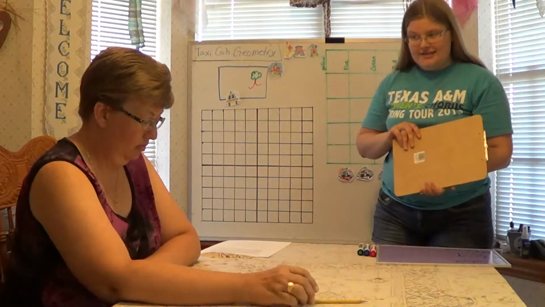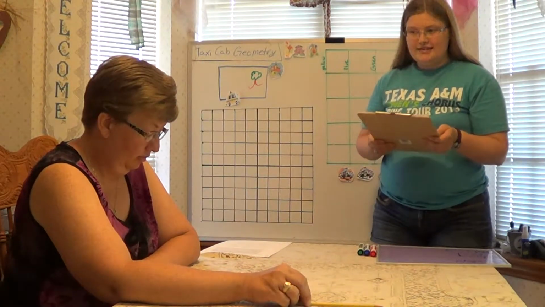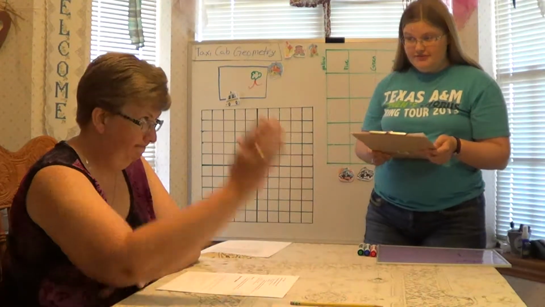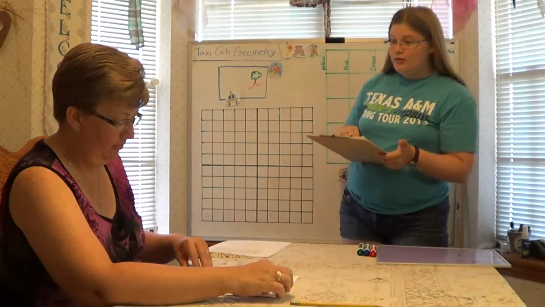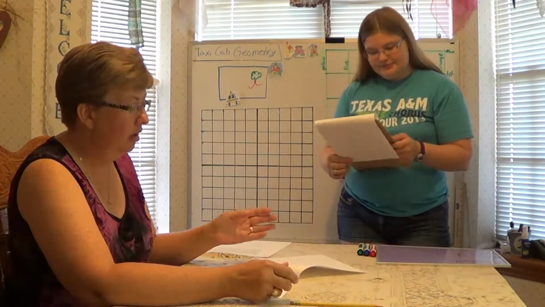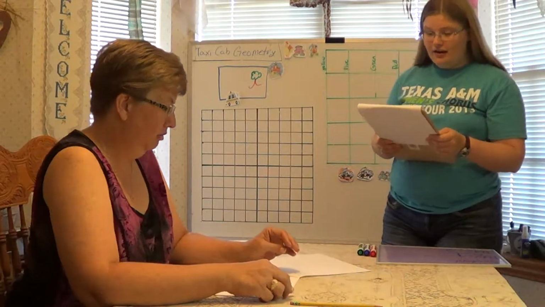Now the y-axis is what? Vertical. Very good. The y-axis is vertical. Can you show me vertical? Awesome. Does anyone remember what we did with coordinate planes? We put points on it based on the numbers given. That is correct. Way to go.